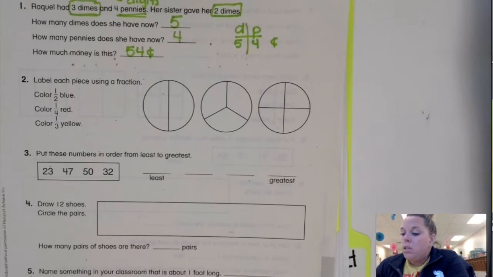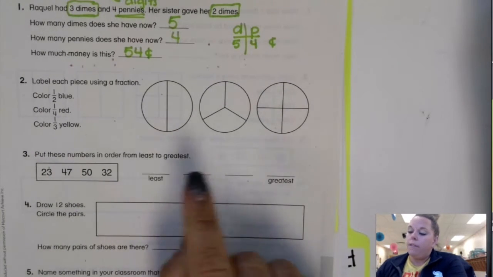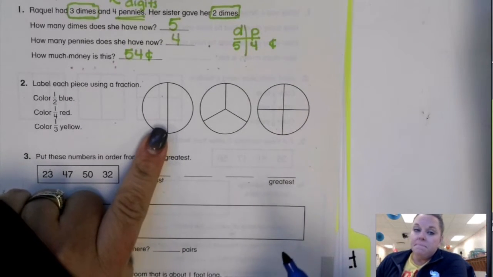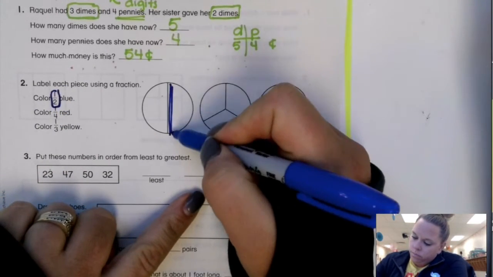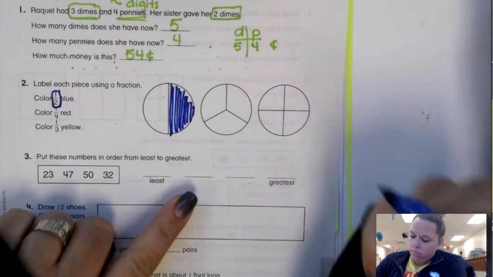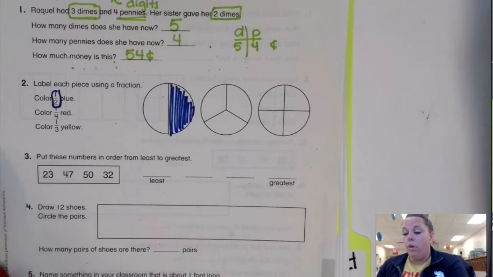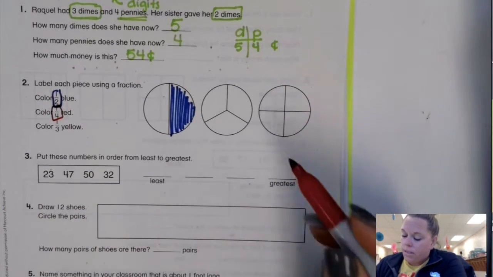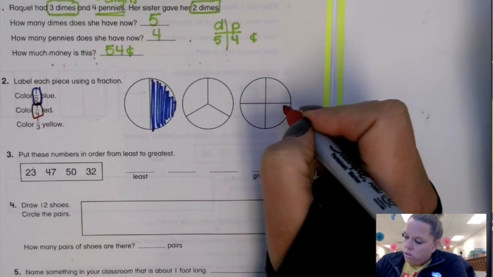All right, so it says color 1/2 blue. So I need to find out which of these circles is cut into 2 equal pieces. That's here. Now I need to color 1/2 of it blue. Okay. Then I need to color 1/4 red. So I need to find which of my circles is divided into 4s. 1, 2, 3. Nope. 1, 2, 3, 4.